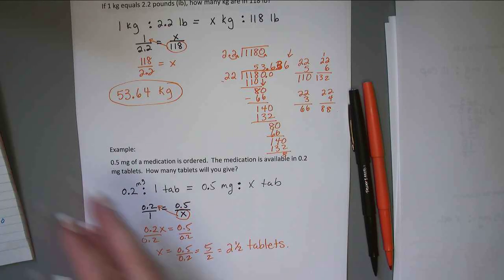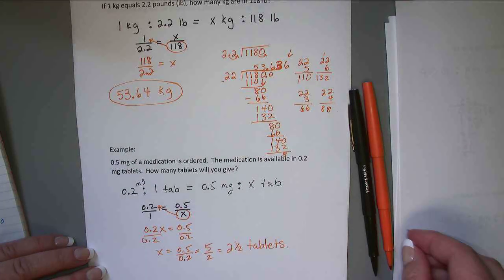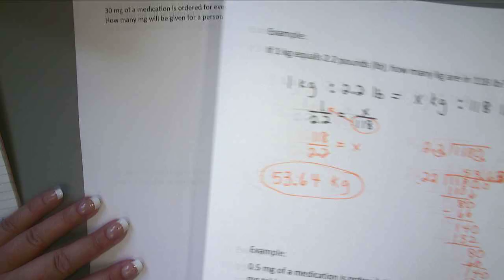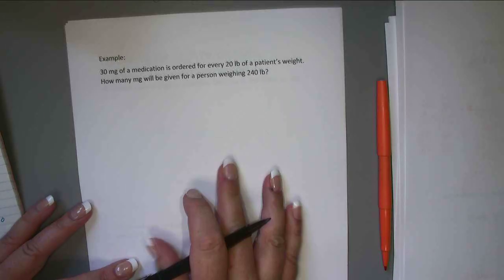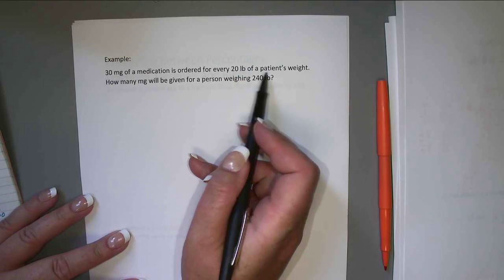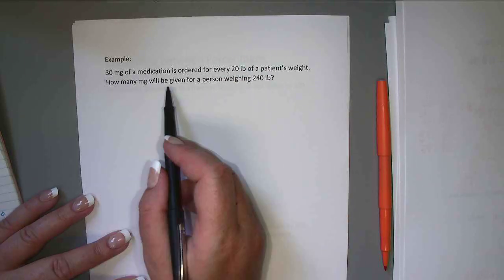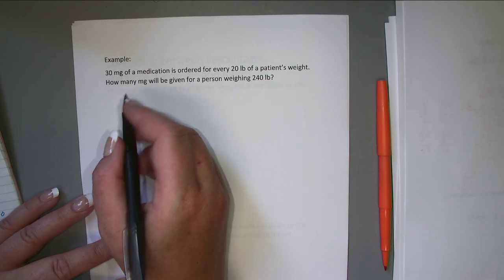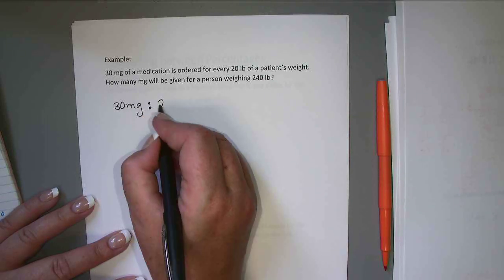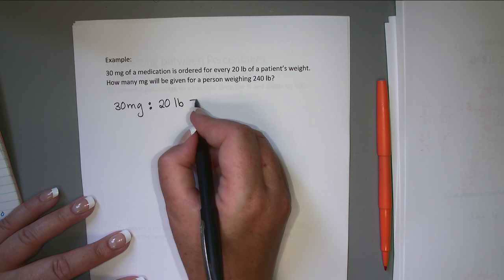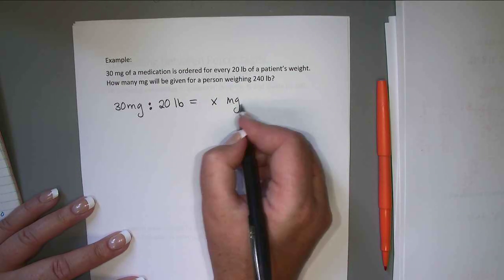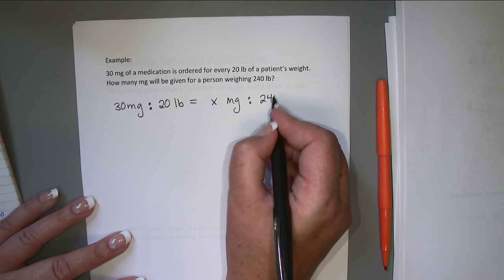Okay, we've got one more example. 30 milligrams of a medication is ordered for every 20 pounds of a patient's weight. How many milligrams will be given for a person weighing 240? So we have 30 milligrams for every 20 pounds. And we want to know how many milligrams if a person is 240 pounds.